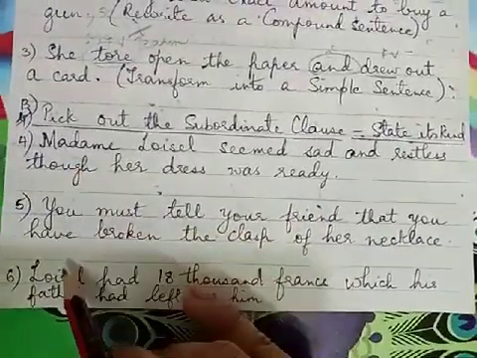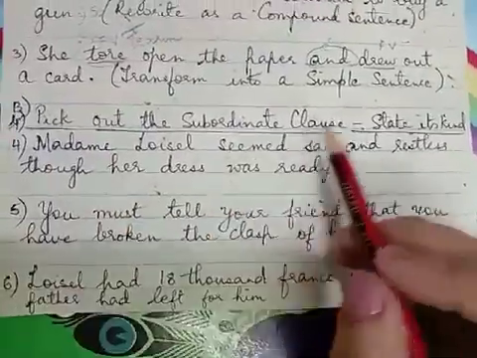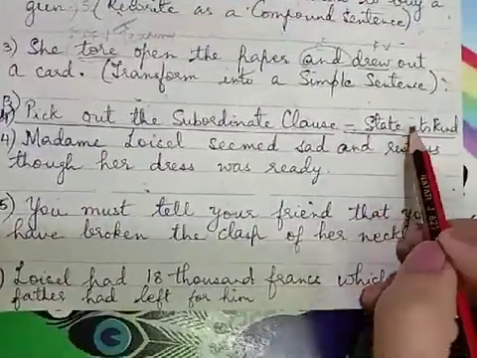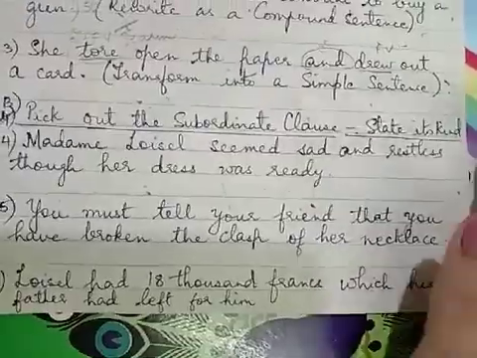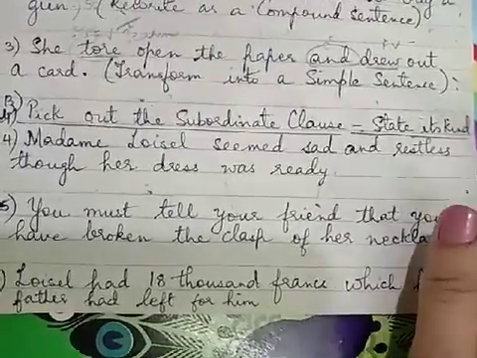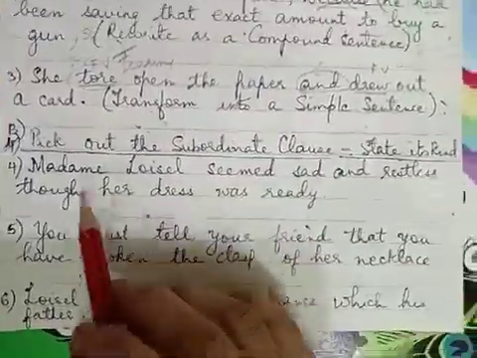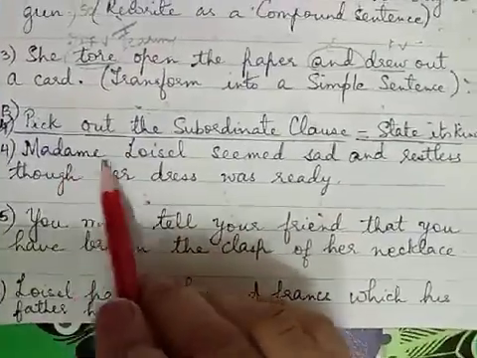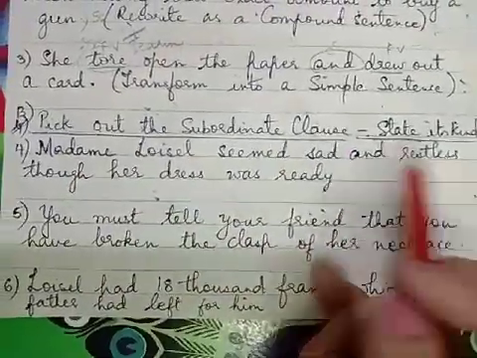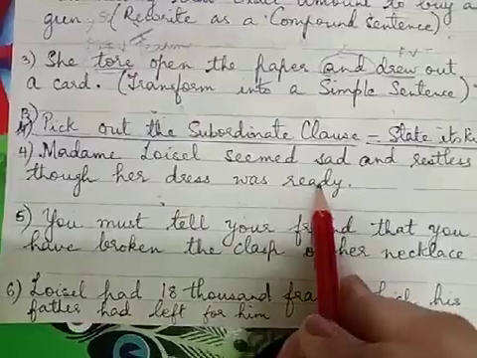So here I have 3 different sentences for you. Let's see how to identify the subordinate clause, and you have to state its kind. If the question says give the function also, then you have to mention the function as well. But here we will only identify. Madame Loisel seemed sad and restless, though her dress was ready.